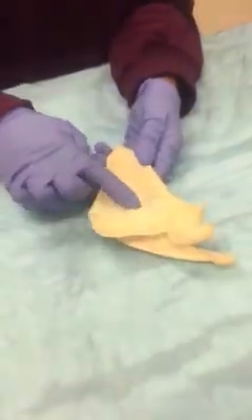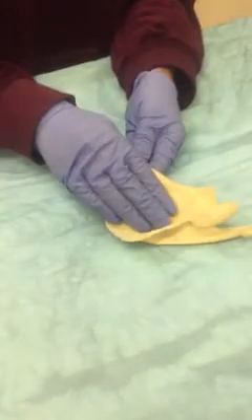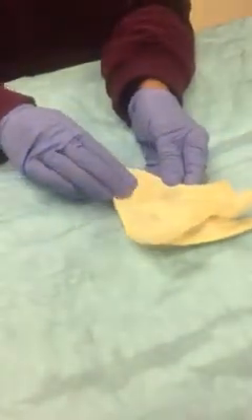Subscapular fossa. Sub means below. So here is the subscapular fossa, opposite, not towards the side of the spine, opposite toward. This is a shallow fossa, the subscapular fossa.